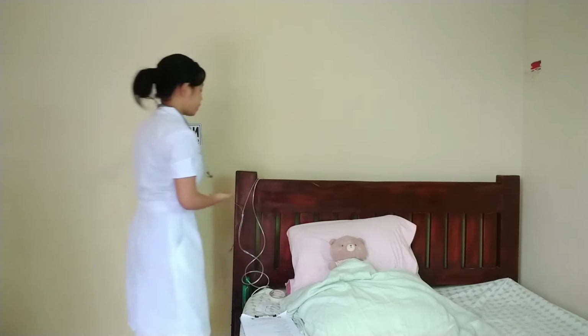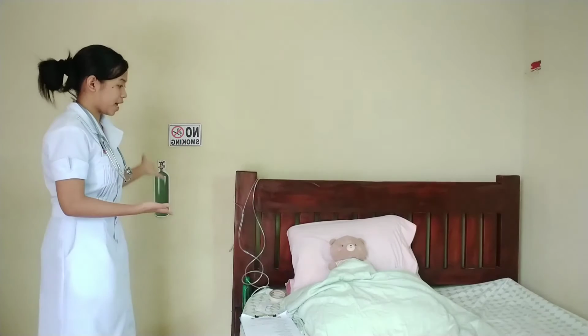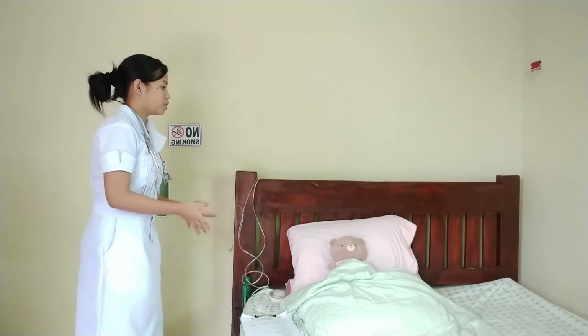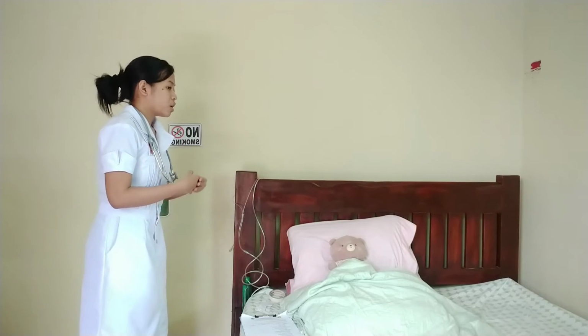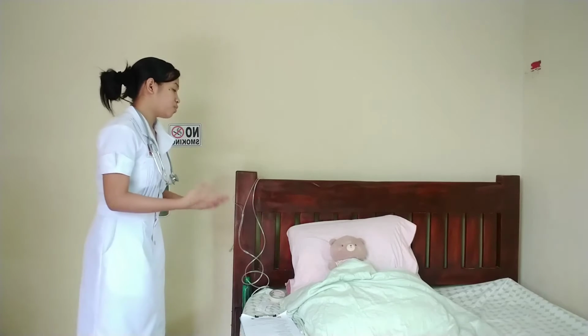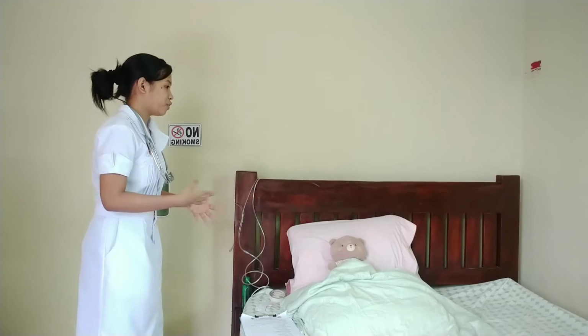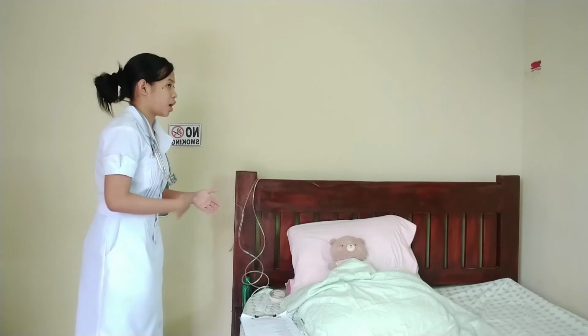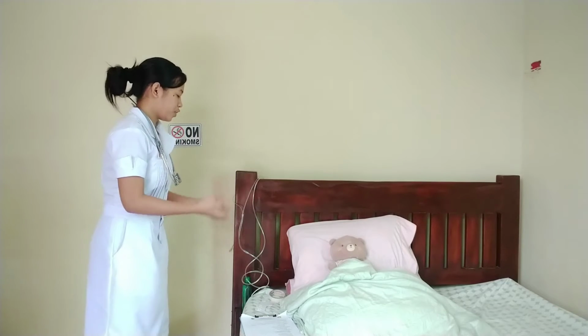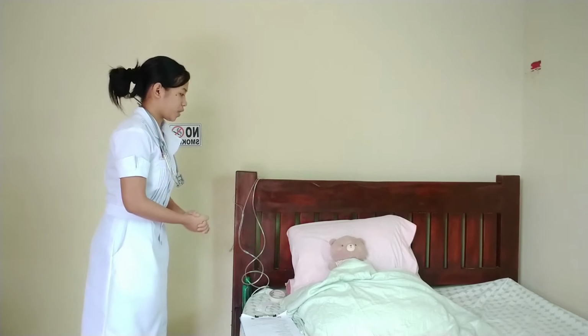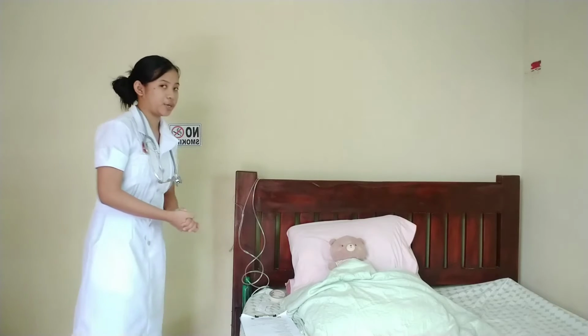So, we have here a no smoking sign. So let me just remind you that no one in this room should smoke. Also, avoid having fire, lighting up candles and such for your safety. Will that be okay? Okay, thank you.